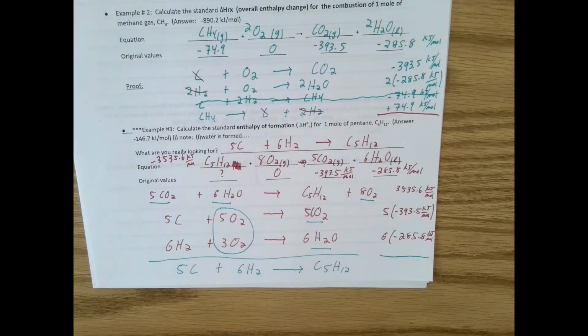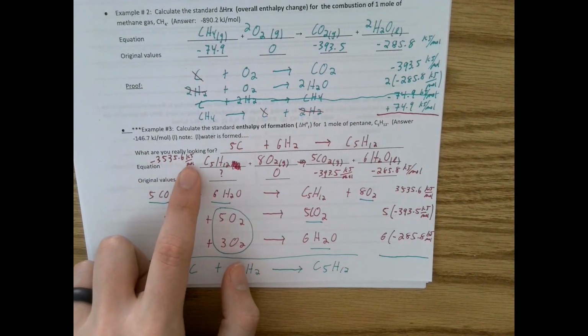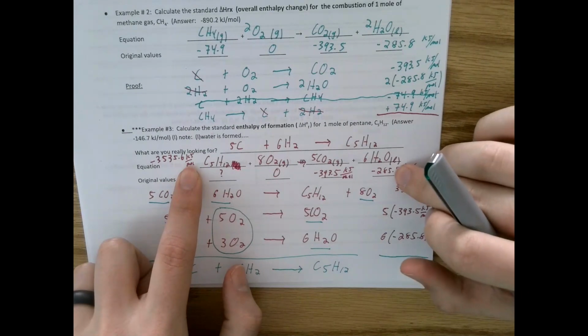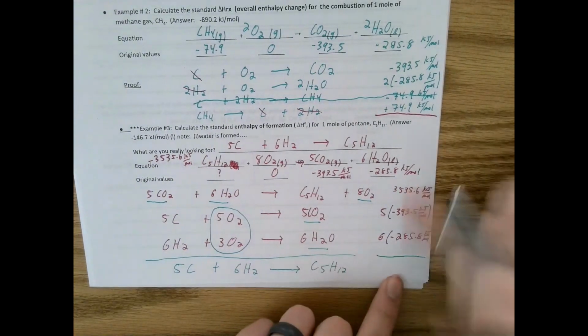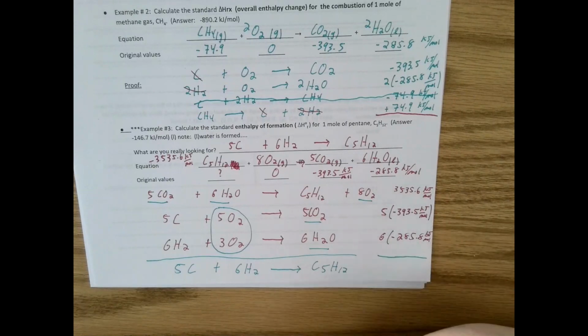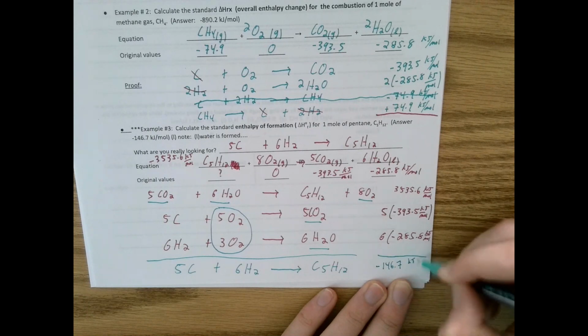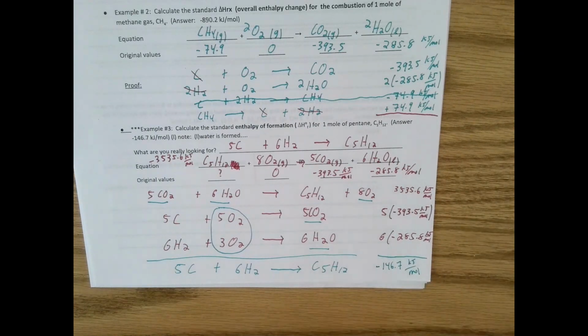So this was the long way. The short way, you could just say negative 35.6 equals sum of products minus sum of reactants, which is really what I did by doing this. You flipped the sign of the reactants, added the products. Okay? So either way, you get the same answer there. So then you have, what'd somebody get? 46.7 kilojoules per mole. Okay.